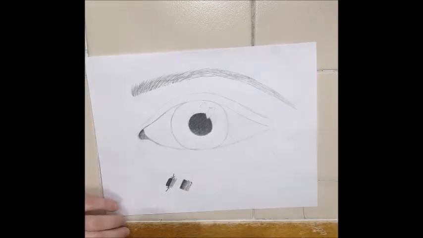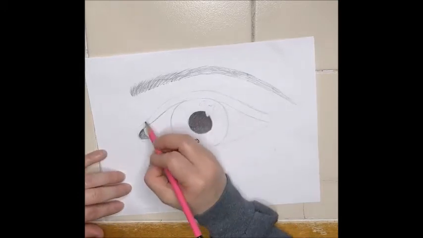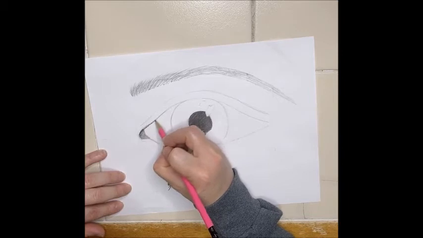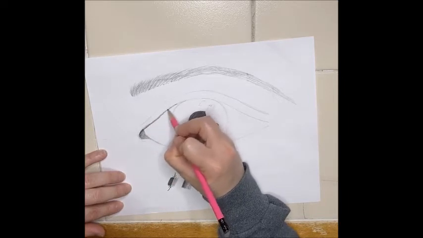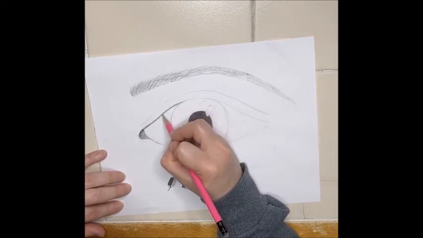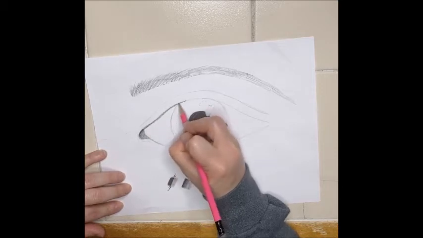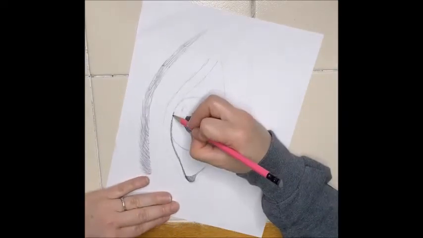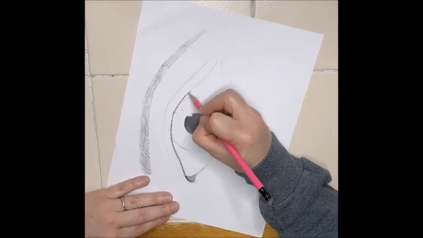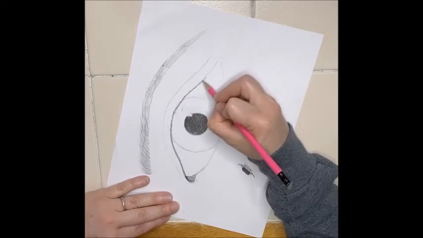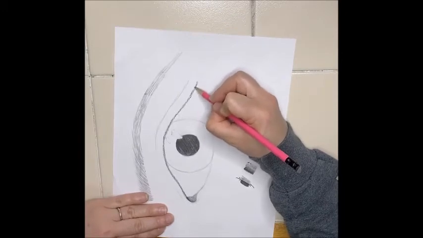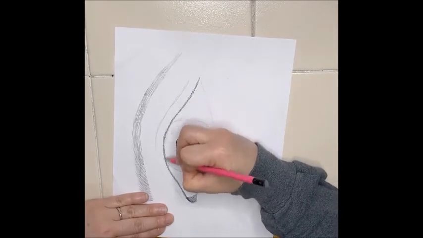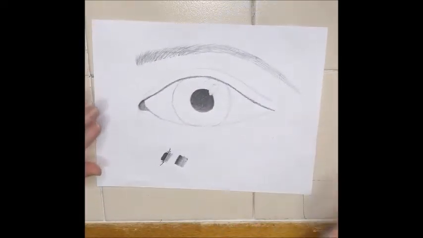The next part I like to do is the shadow that's under the eyelid. So I come here, and just like we did this here, I'm going to make this line a little bit thicker here and a little bit darker. It doesn't have to be black, but it should be a little bit darker and a little bit thicker because your eyelid is naturally creating a shadow onto your eye. And I know that looks weird, just bear with me, okay?